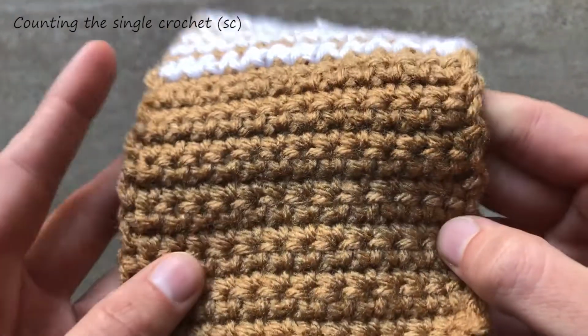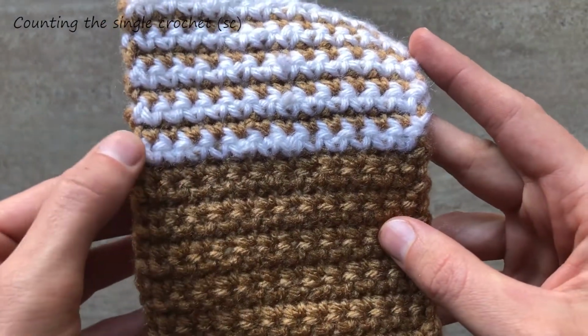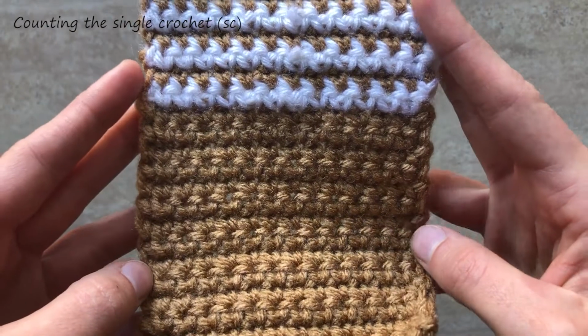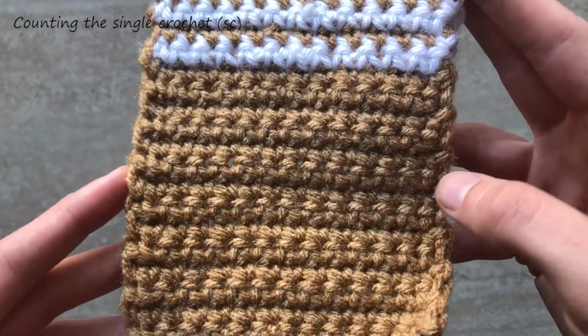So we got the same exact number of stitches in this row as we did in the white row, which is exactly what we should get because there are 13 stitches in every row on the swatch.